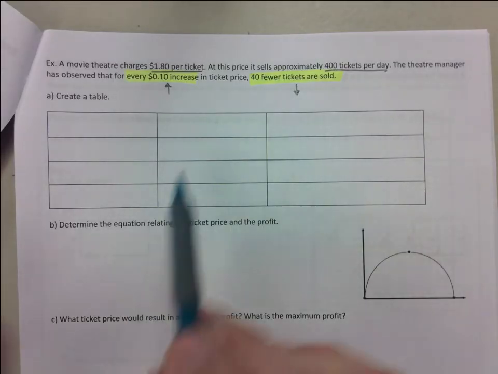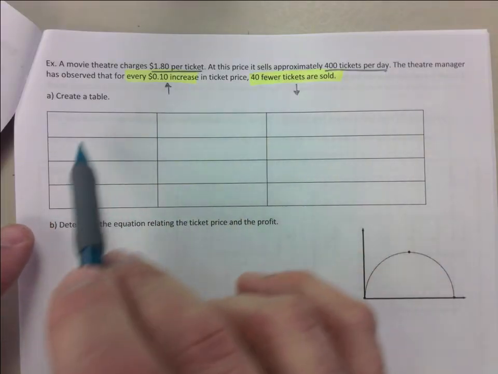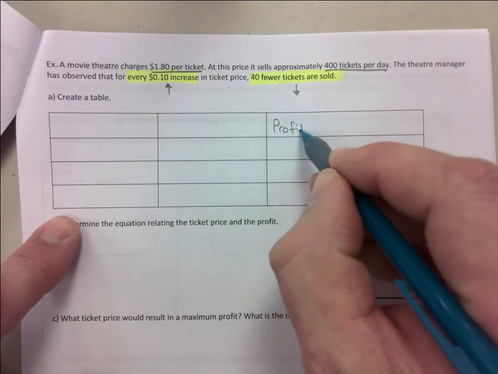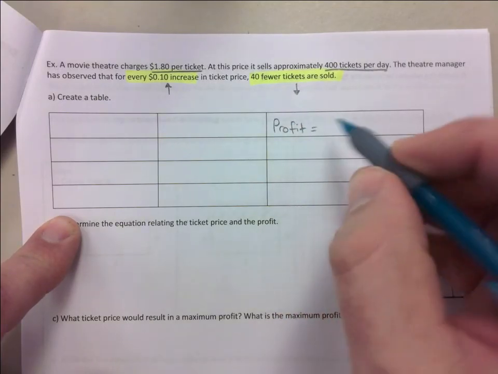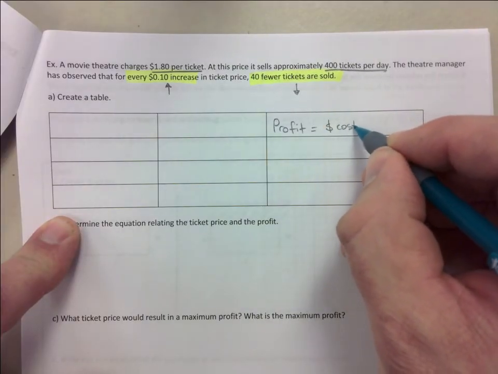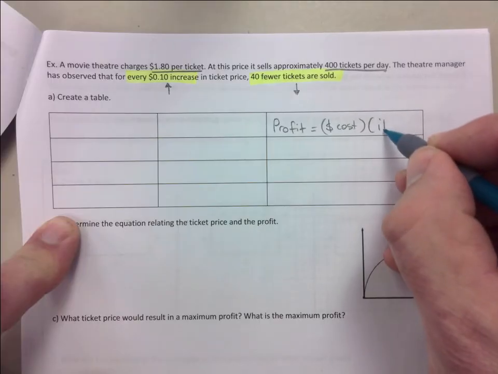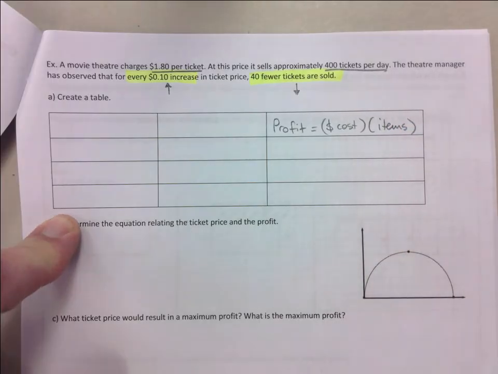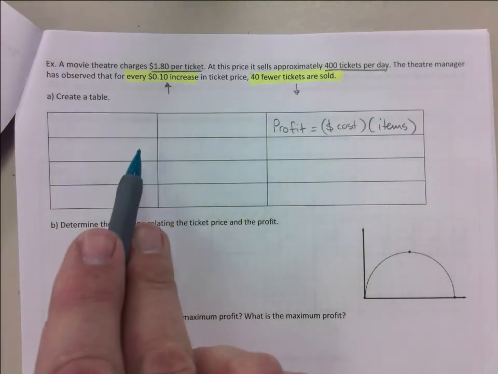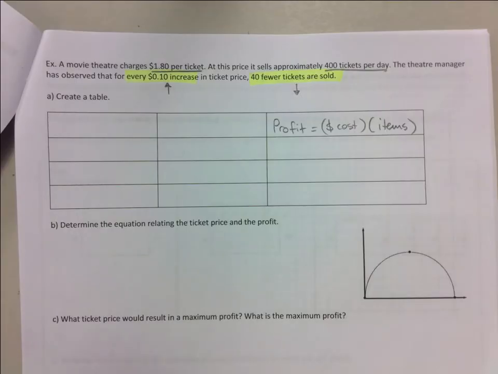So this is the profit type of scenario. You know that profit is going to be on this right-hand side, and you're going to do the cost times the items that you sell. You decide which column you want to assign to which.